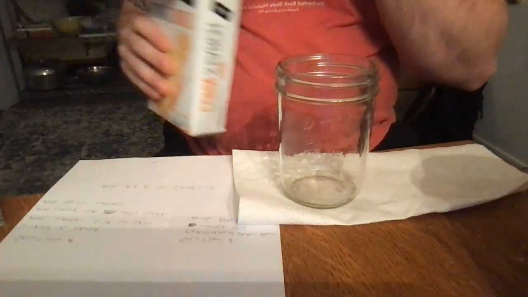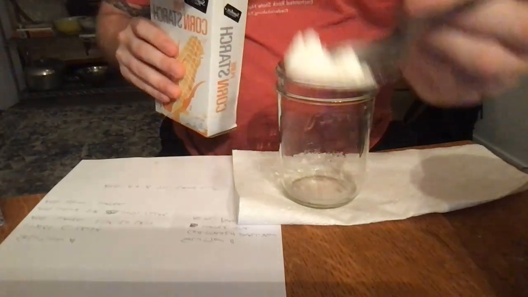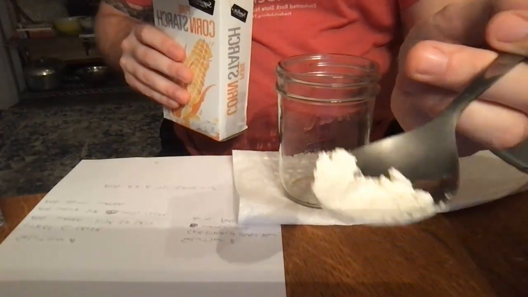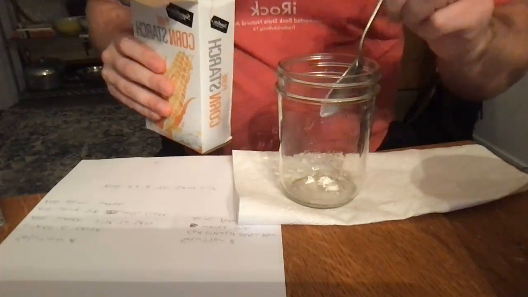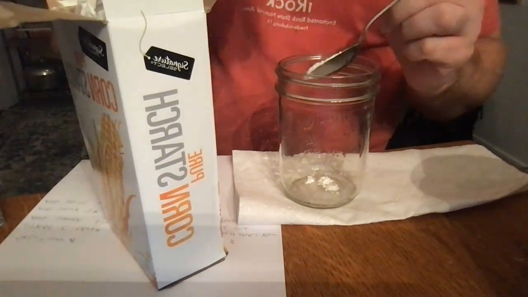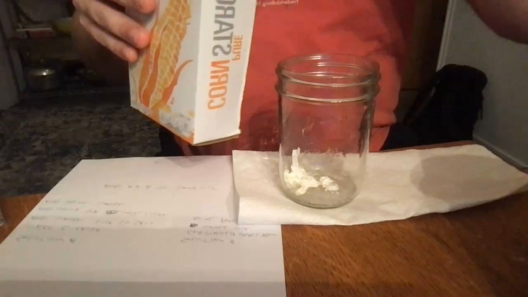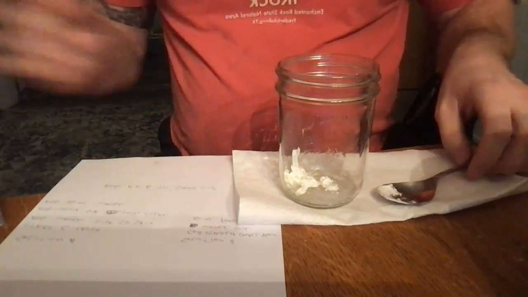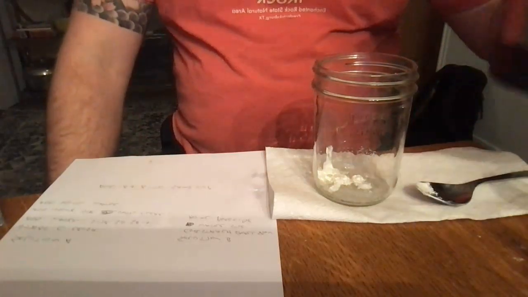So we're going to use a little bit less. I might even use a little bit less than that. So we'll dump the rest in here. And now we're going to add more water to this mixture.